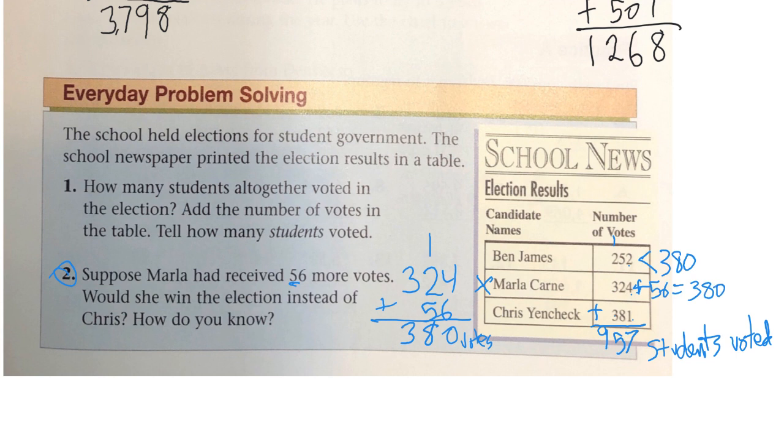Now here is Chris Yenchek. Chris Yenchek has 381, which is more than Marla's 380 votes. So we can see that she would not win. And we know that because we can compare the numbers to each other with our greater than, less than, or equal to signs. So that's how we can solve everyday problems.